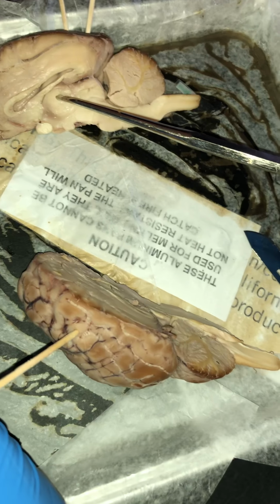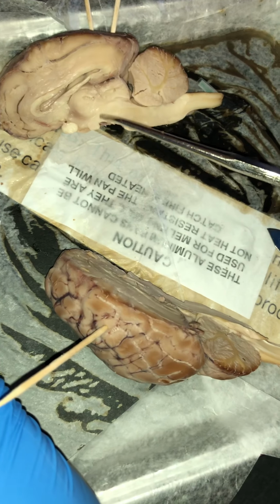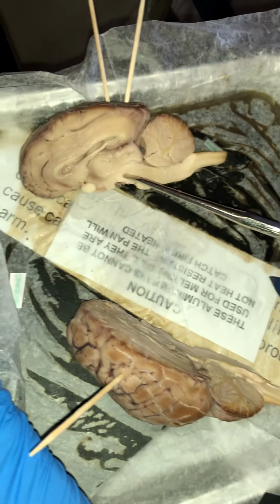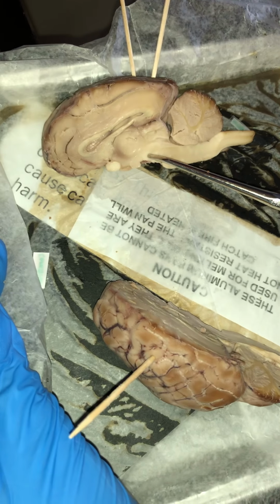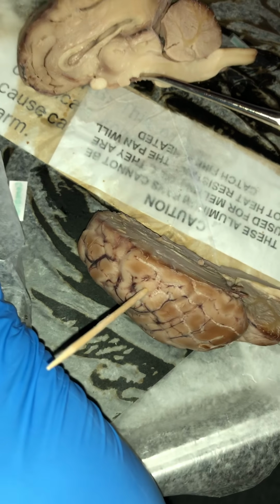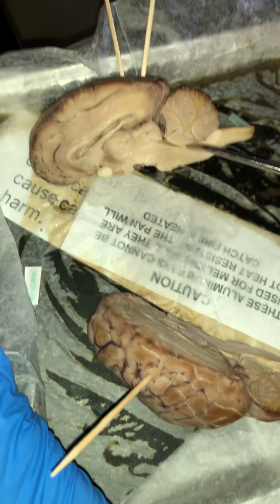Going on from the thalamus, we have what is known as the pituitary gland. The pituitary gland is this area right over here. The pituitary gland basically promotes growth and development and the functioning of the other endocrine glands, and it's also known as the hypophysis. Going on from there, we have what is known as the pons.